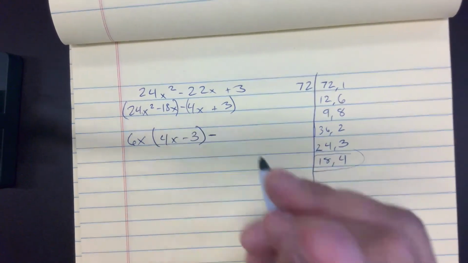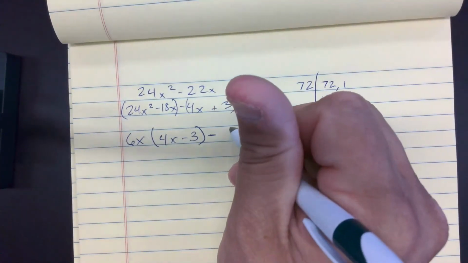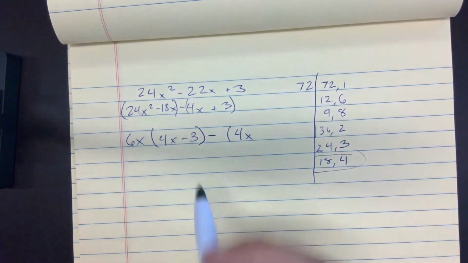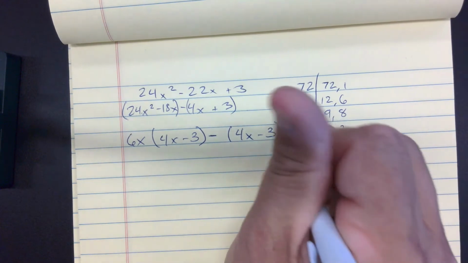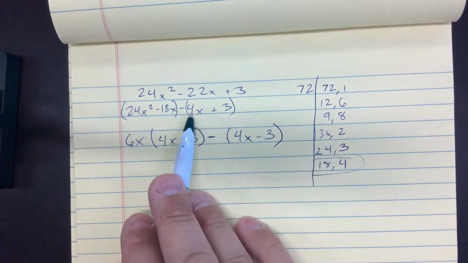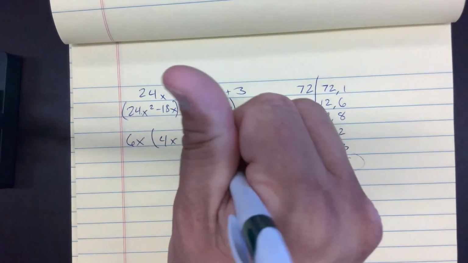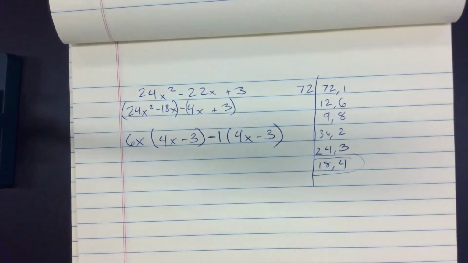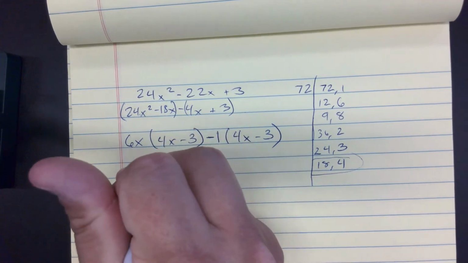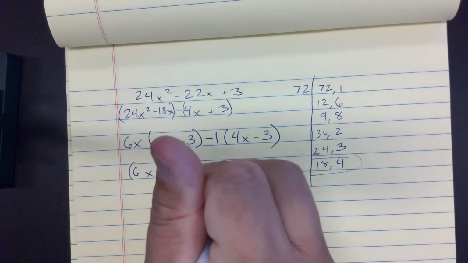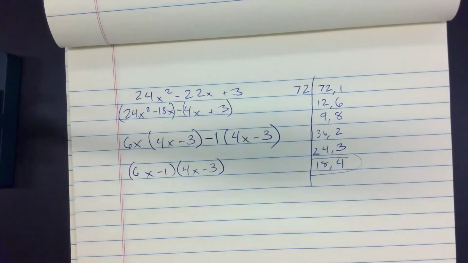If the middle sign is a negative, what do we do to the sign after it? Someone help me. We change it. Now look at this. If you cannot factor something out, like you can't factor out this one, there's always a 1 that factors out. Then we're going to put together what's on the outside and use one of the parentheses, and there's your solution.